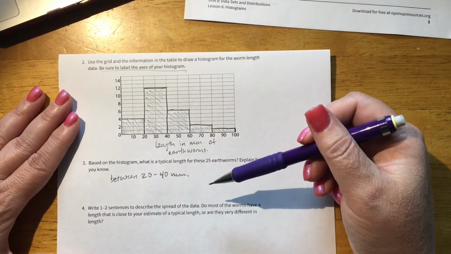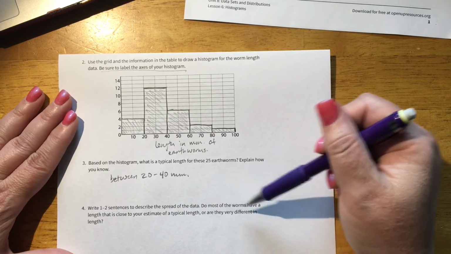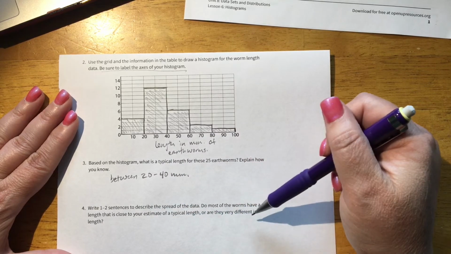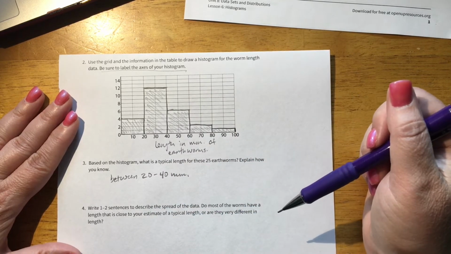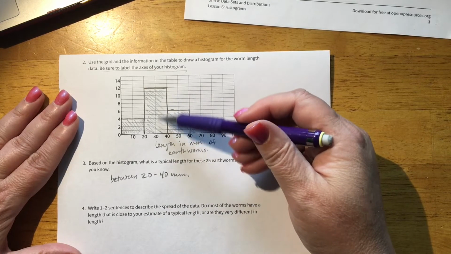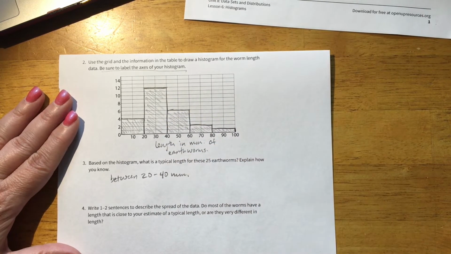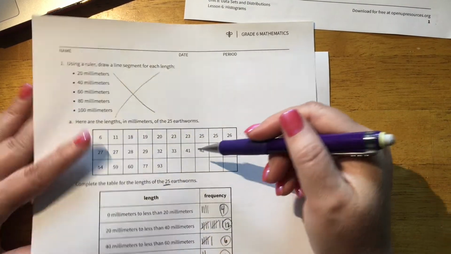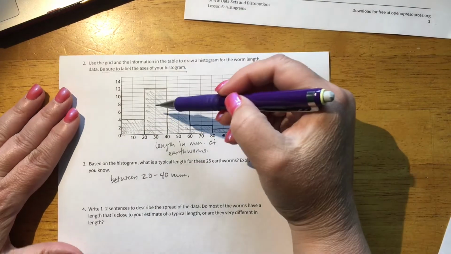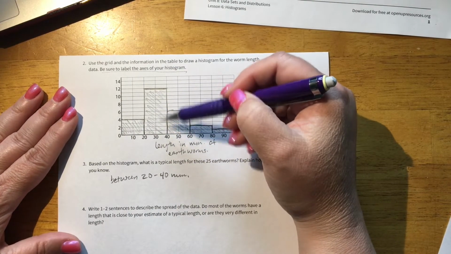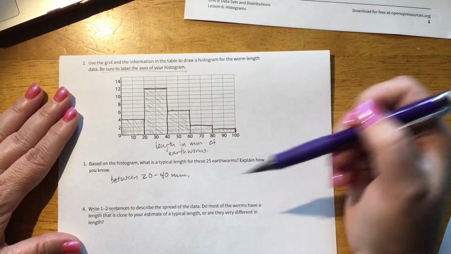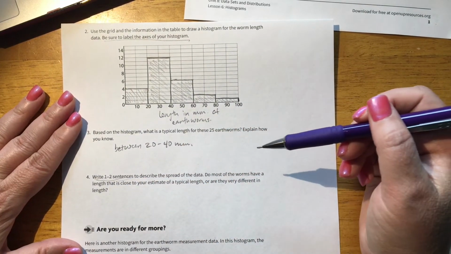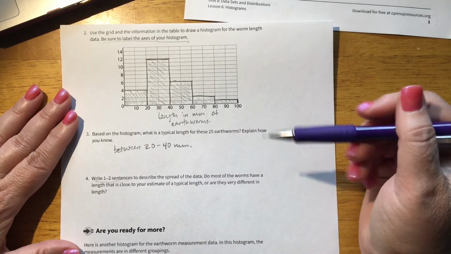Number 4, write 1 or 2 sentences that describe the spread of the data. Do most of the worms have a length that is close to your estimate for the typical, or are they very different in length? Well, I think most of them are very similar, aren't they? We could go back to our actual data and see how similar, right? But I think it's pretty obvious that they are pretty similar because of how high that bar is, right? So again, this is writing in your own words. So I don't want to put words into your mouth here. Write 1 or 2 sentences in your own words that describe the spread of this data, right?